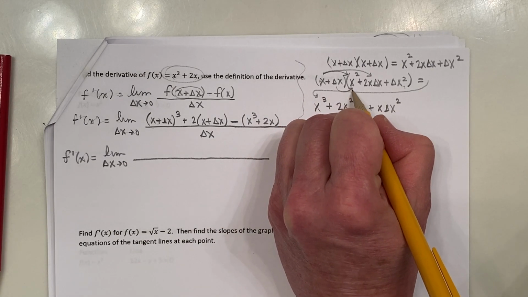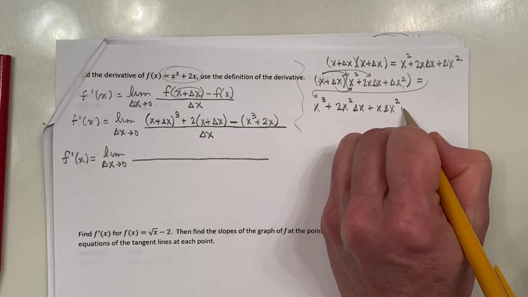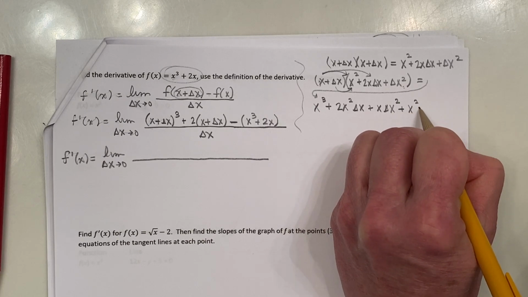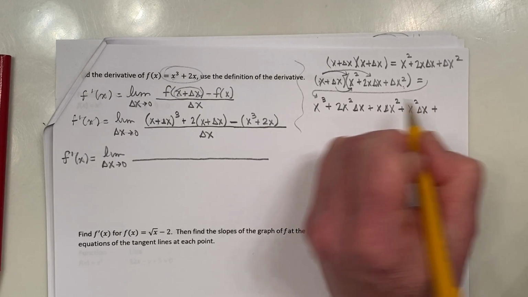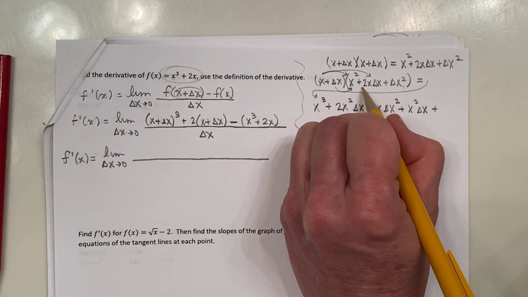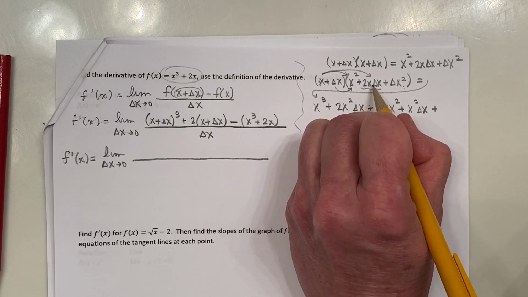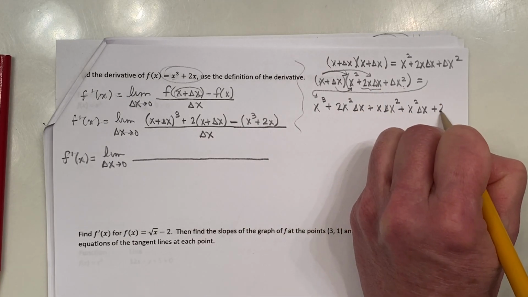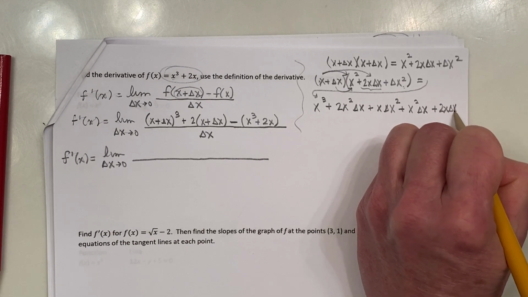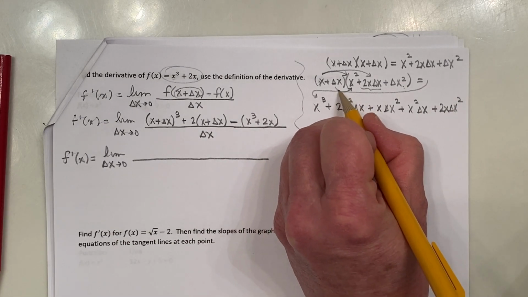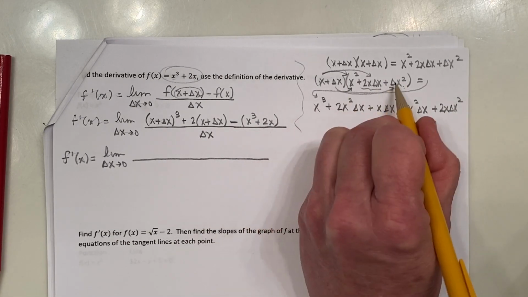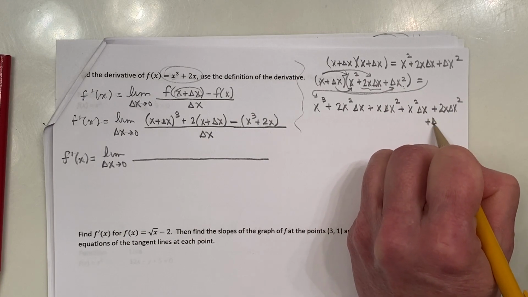Then take delta x and multiply it by x squared. So that's x squared times delta x. Delta x times this term would be 2x with delta x squared. So 2x delta x squared, and I still ran out of room. And then delta x times delta x squared is a delta x cubed.